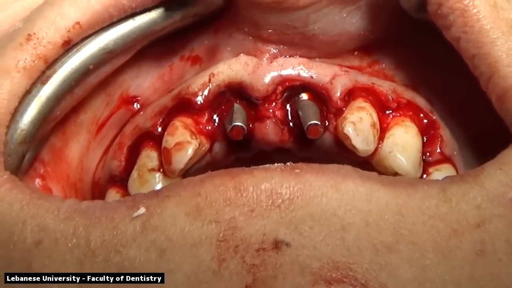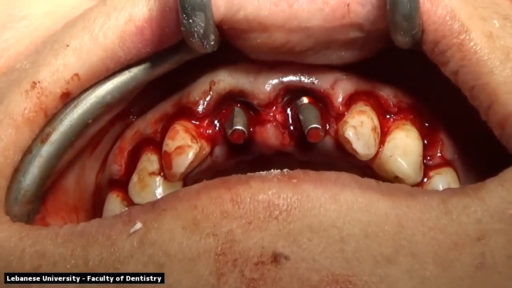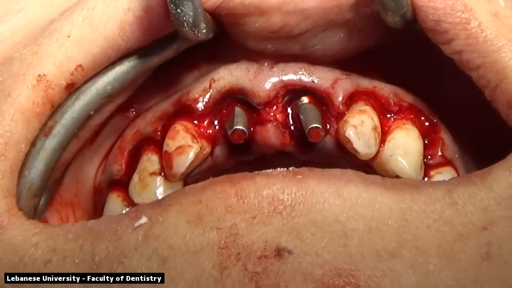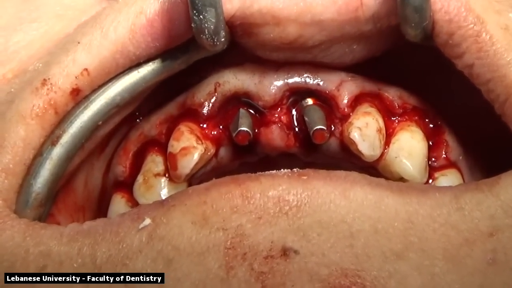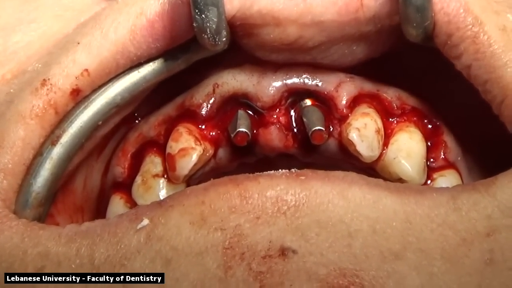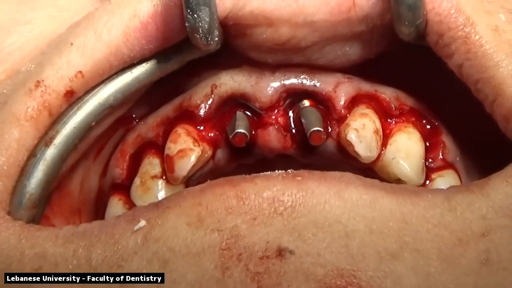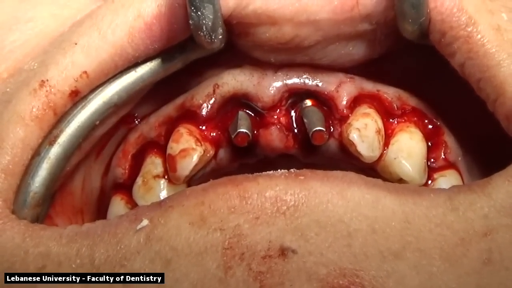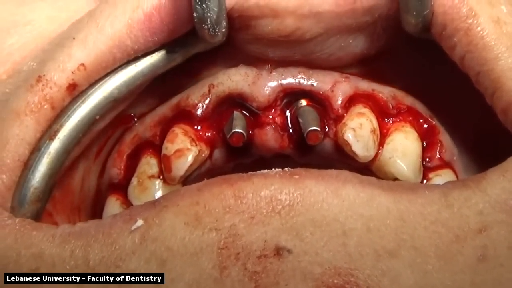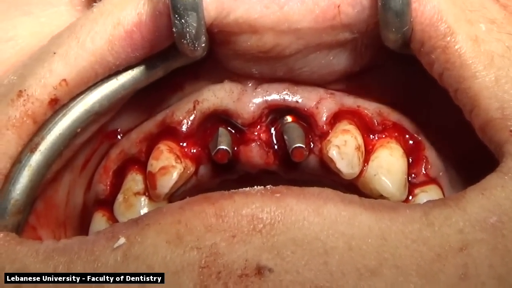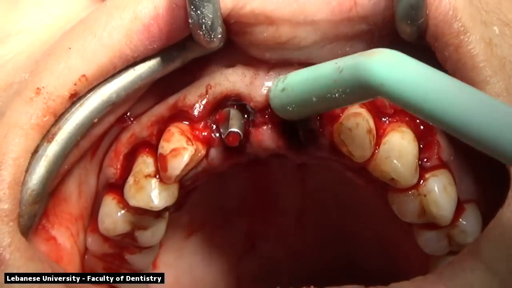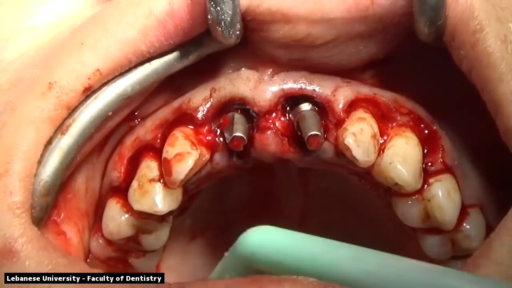The final step after the temporary restoration adjustment would be adding the bone particulate matter in between the gap of the implant and the buccal plate of bone, and then suturing the site. Since we have thick buccal plate of bone and thick soft tissue with intact periosteum, we will not be placing a membrane. In this case, it will only be a particulate bone graft to fill the gap and prevent the collapse of the buccal plate of bone.